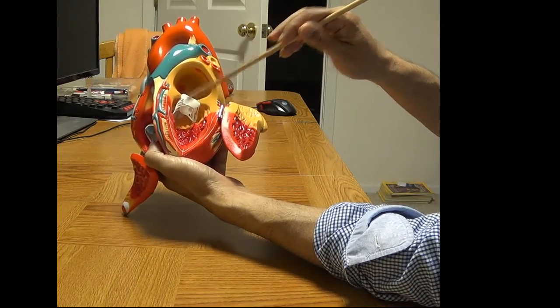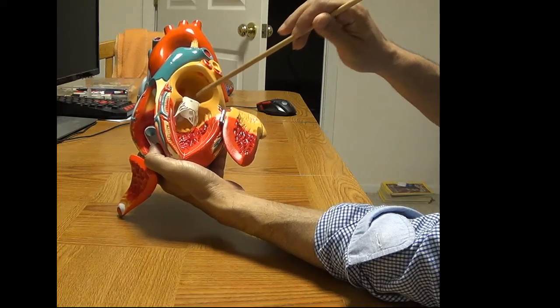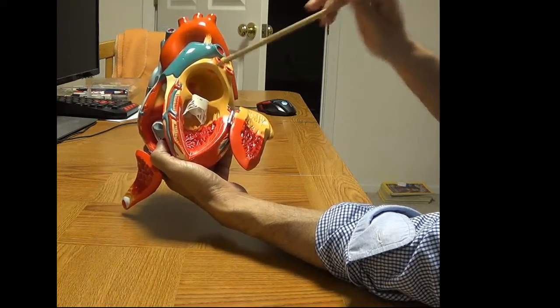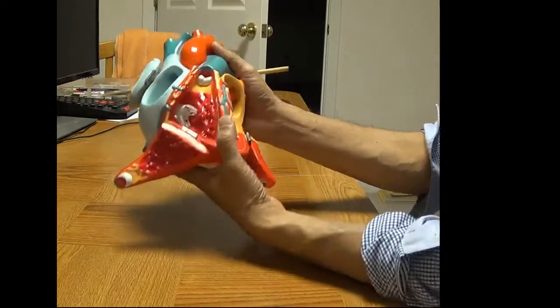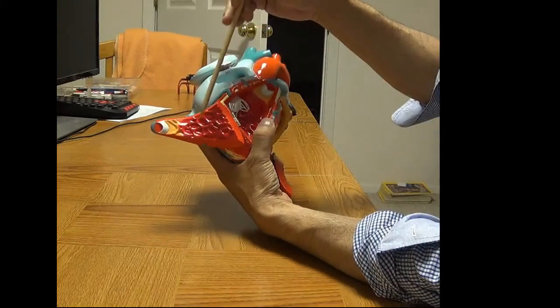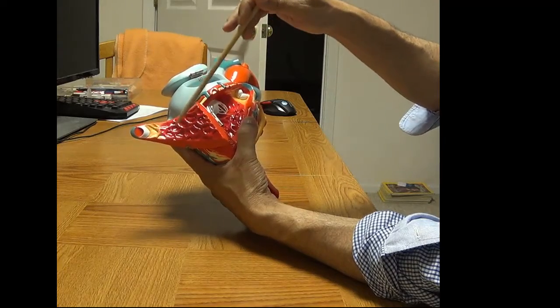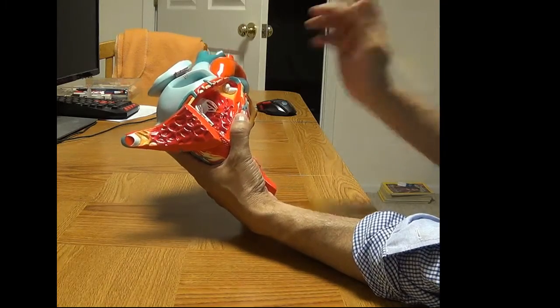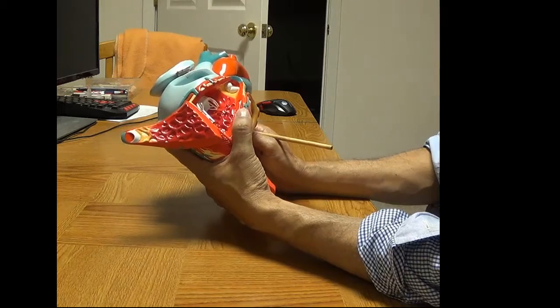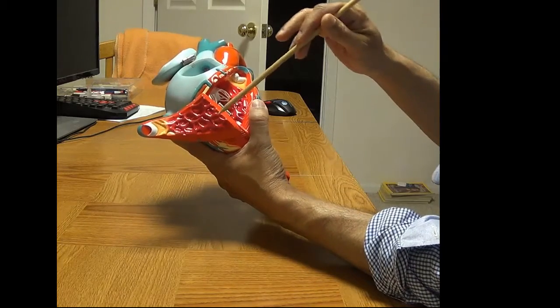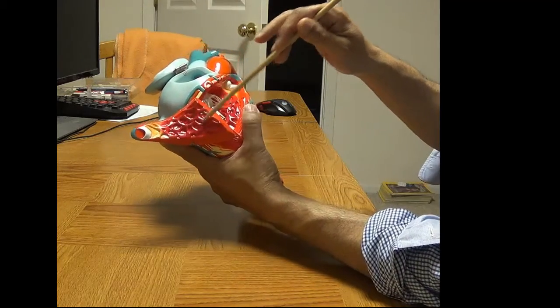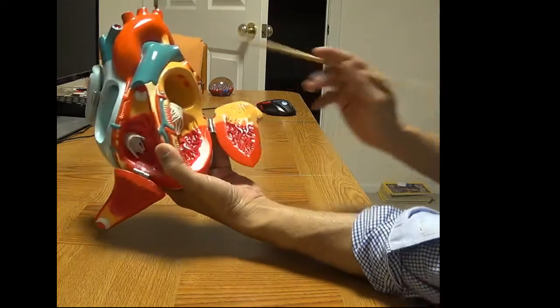These are chordae tendineae, and this is on the left side. So this is the left atrioventricular or AV valve, and in the wall of the ventricle, these ridges are called trabeculae carneae. So trabeculae carneae are these ridges in the wall of the ventricle.